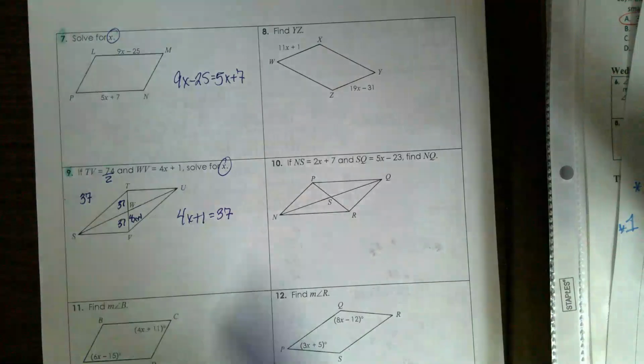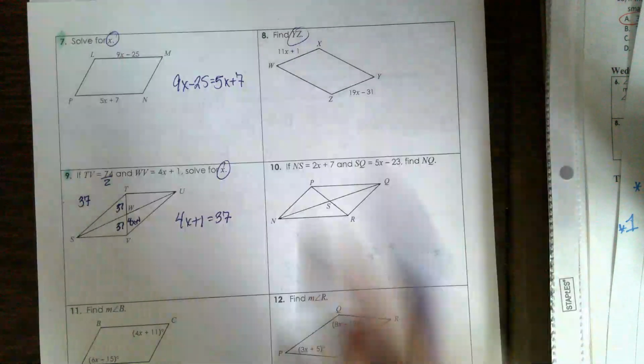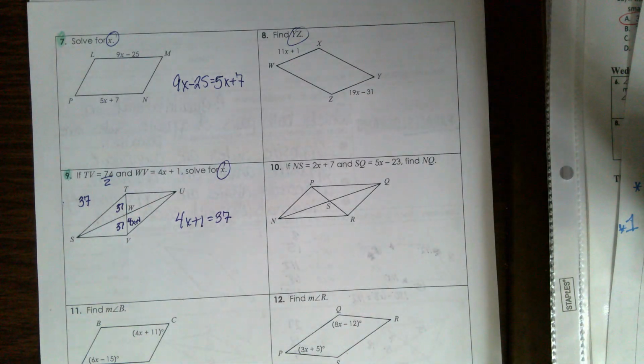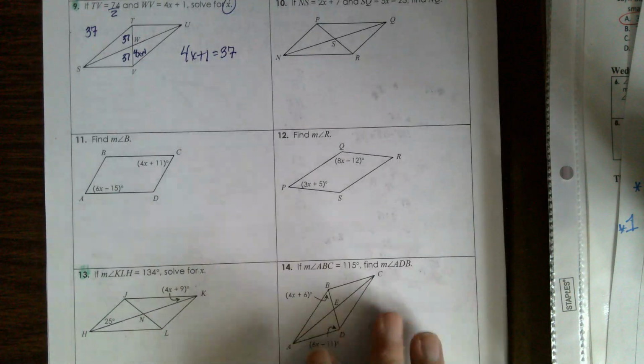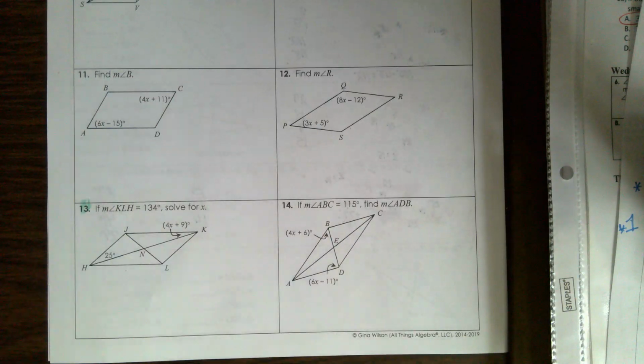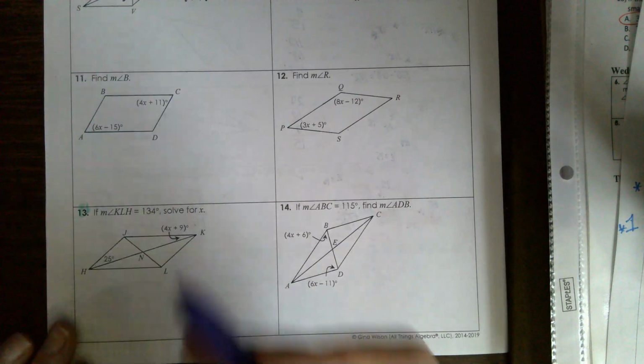Be careful. Sometimes they want us to actually find the measurement where you'll have to substitute x back in. Excuse me. But here they're just asking for x. So before you move on to the next problem, always check and make sure, did I answer the question correctly? Like what they're actually asking for.